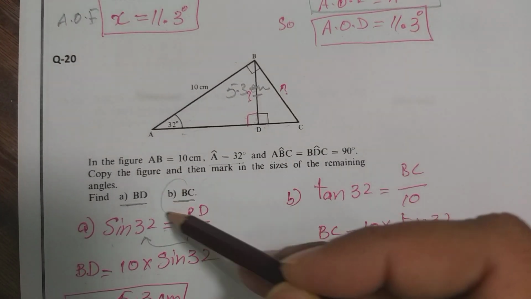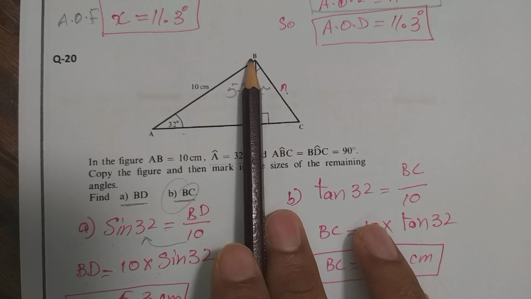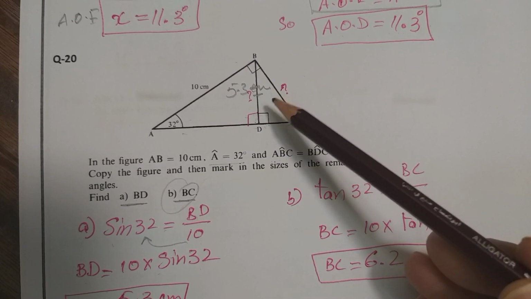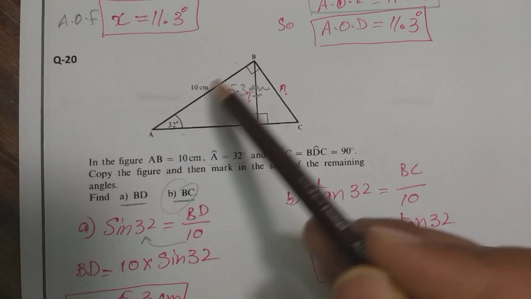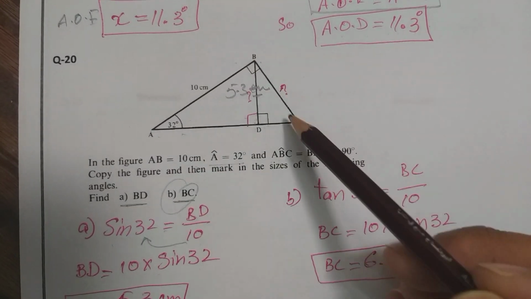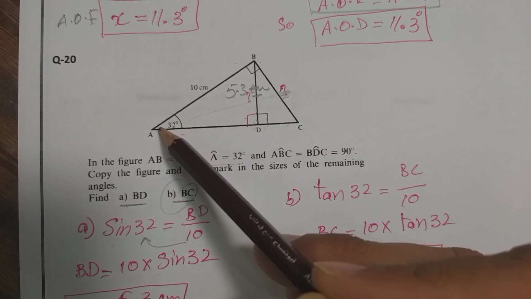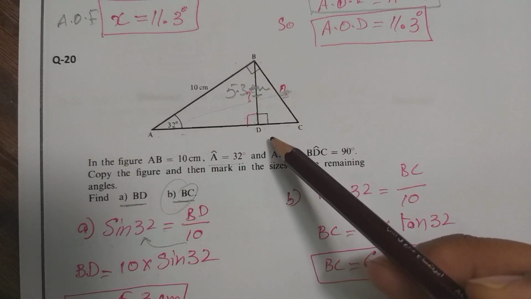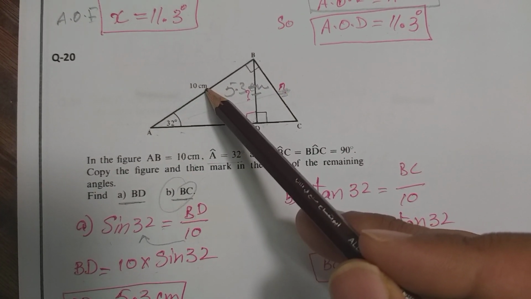We need to find BC here. So BC, according to this, we have this length. If you ignore this length and look at the bigger triangle, which is ABC, according to this angle, this is called the opposite, and this is called the adjacent, because this is the right angle. AC is called the hypotenuse. So opposite, adjacent. Again, we understood opposite, adjacent.